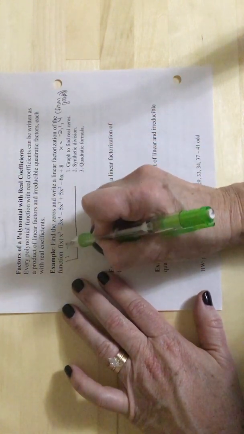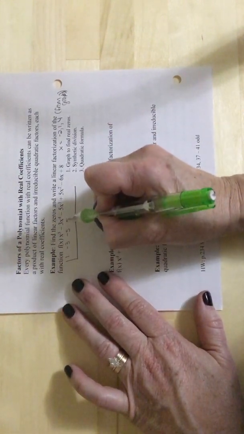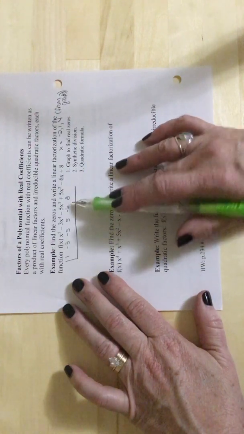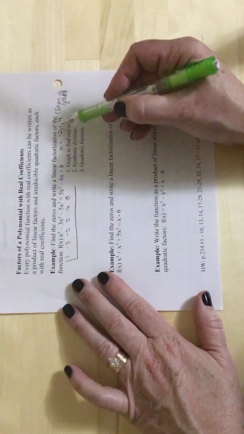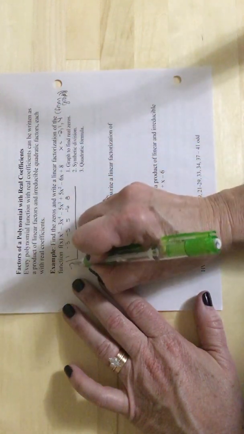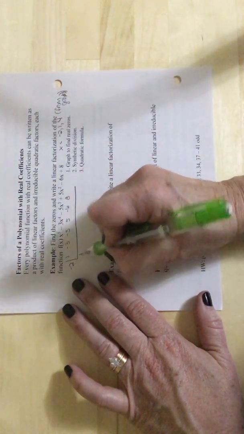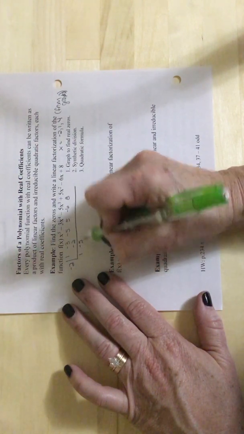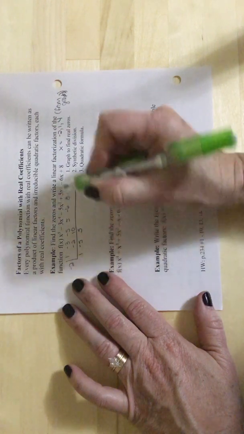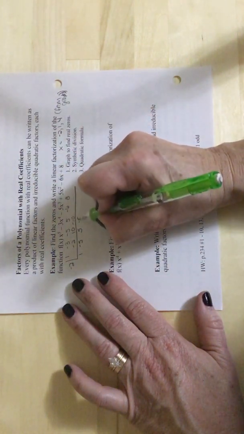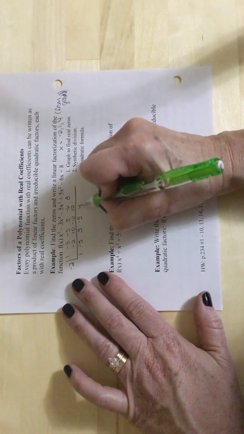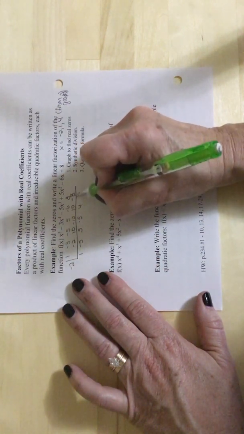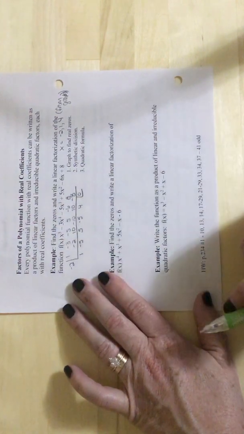So I have 1, negative 3, negative 5, 5, negative 6, and 8. Those are my coefficients that I only use with synthetic division. Now I'm going to use my zeros that I found. Doesn't matter the order. I'll just start with negative 2. Drop the first term down, multiply on the outside, add on the inside. Multiply, add, multiply, add, multiply, add, and you better end up with a 0 remainder.